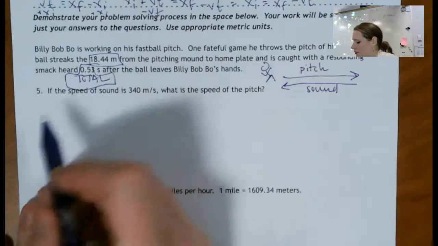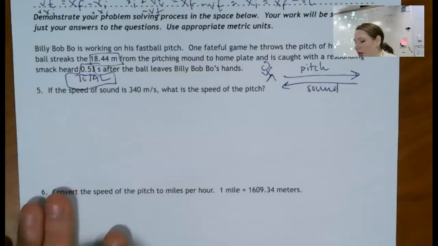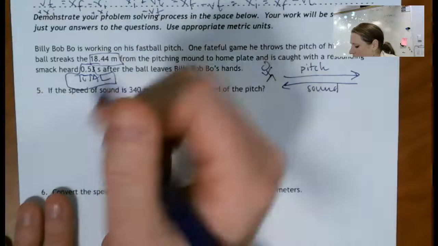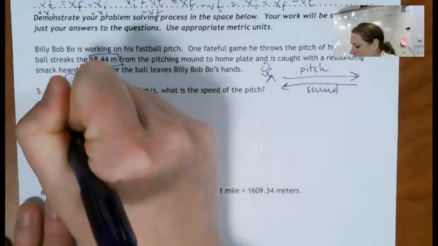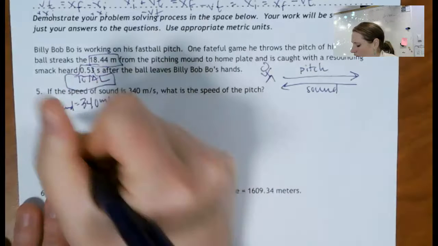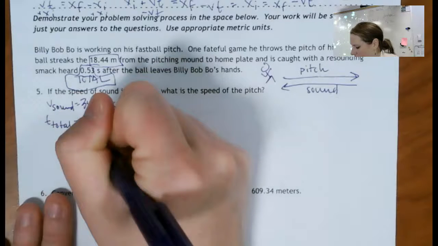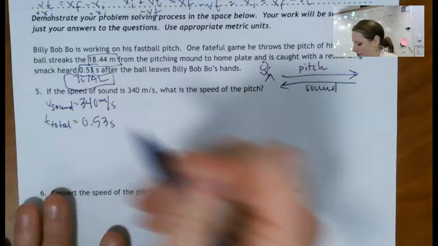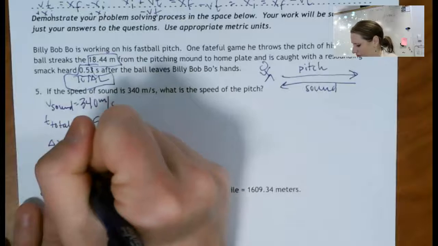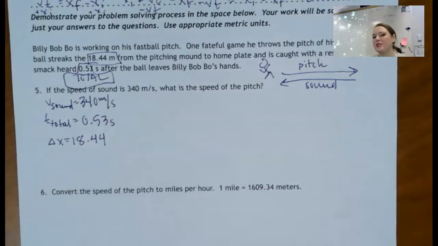All right, so part 5, it asks us if the speed of sound is 340 meters per second, what's the speed of the pitch? Okay, so let's write down a few things we know. Speed of sound, 340 meters per second. The total time, 0.53 seconds. The displacement, and remember I'm going to treat these separately. So my displacement isn't 0. I really have two different motions that I'm analyzing.